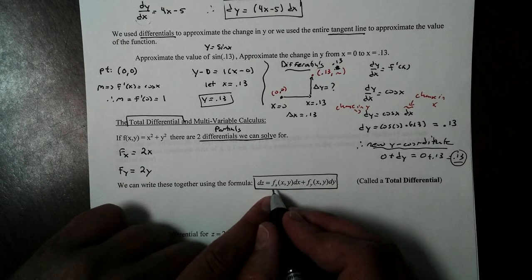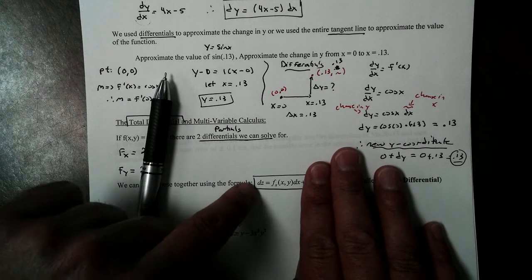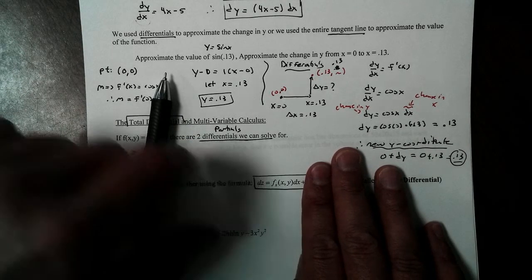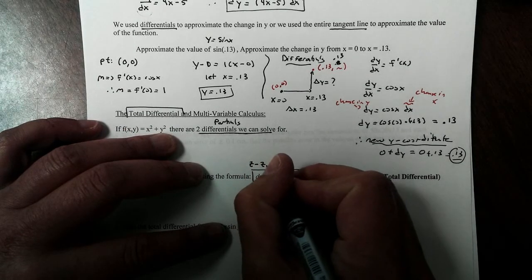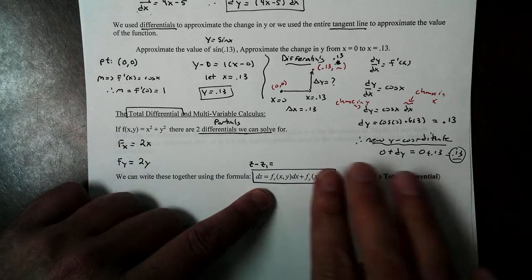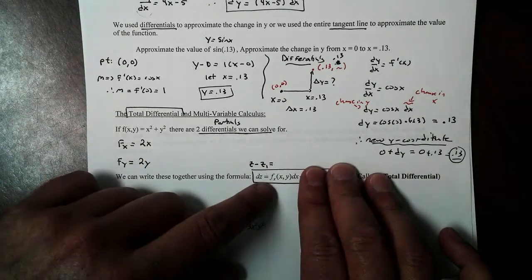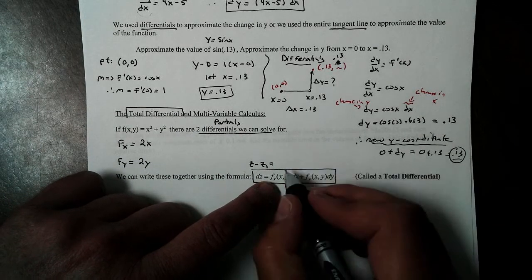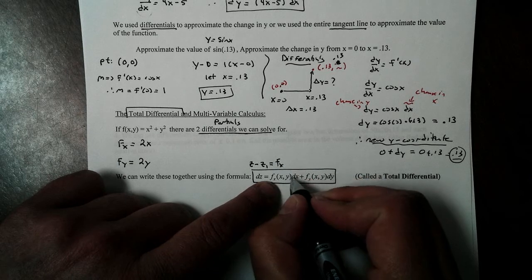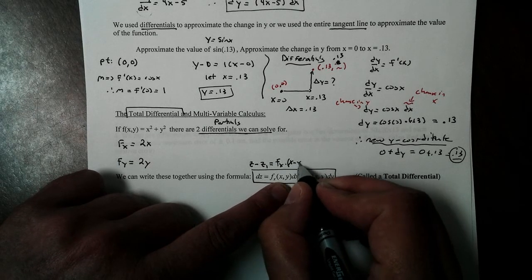Now, if you think of these as slopes, ready? If I get rid of this, this is basically saying z minus z1. If I write this out, z minus z1 equals f sub x, or my partial with respect to x, which is my derivative. So this is a slope right there, f_x, times my change in x, which is x minus x1.